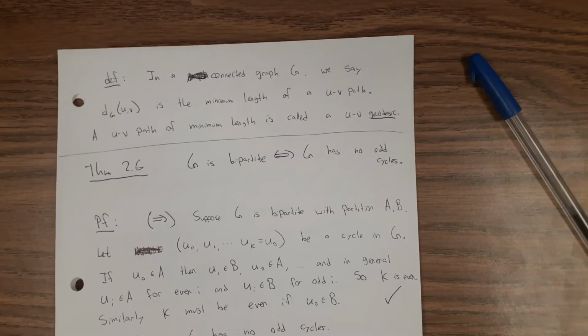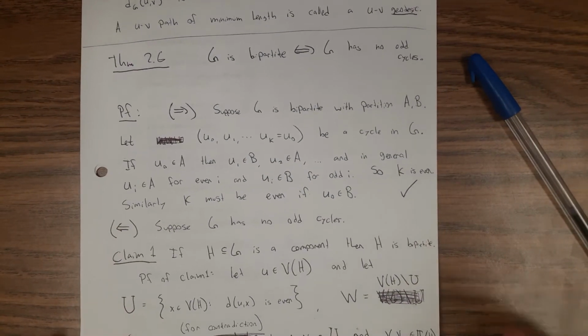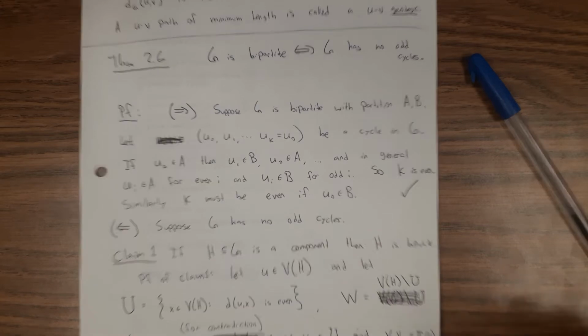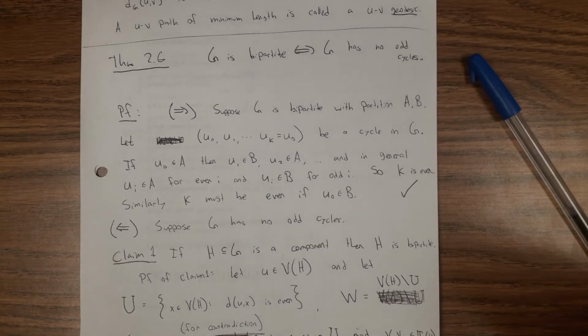So then I think I'm ready to state the big theorem that we're going to prove today. This is Theorem 2.6 in the book, once again. I'm giving a slightly different proof. It's really basically the same proof, but it's superficially different than what appears in the book in certain ways. So, right, the statement is that G is bipartite if and only if G has no odd cycles.